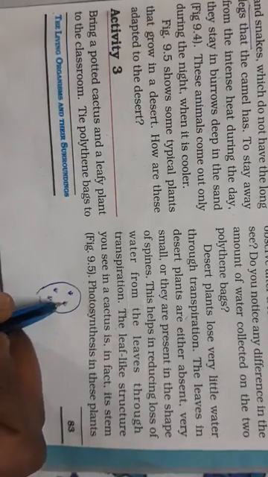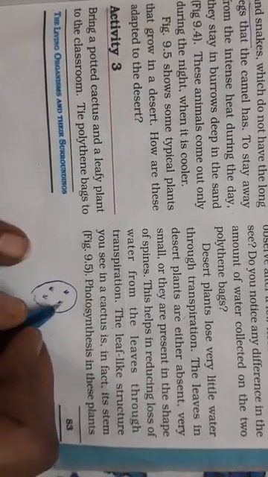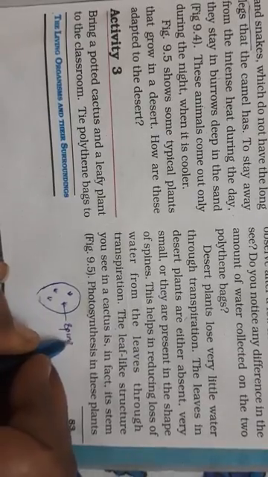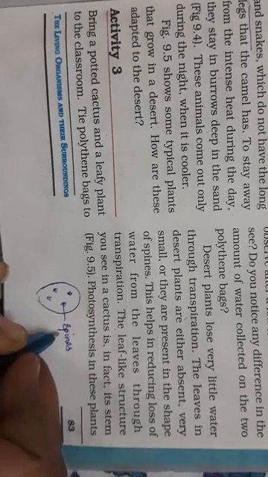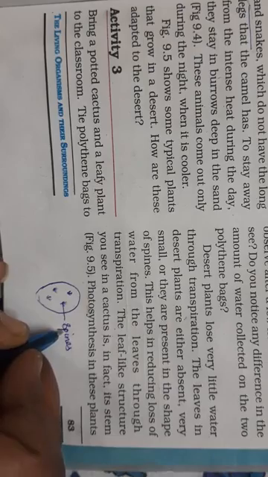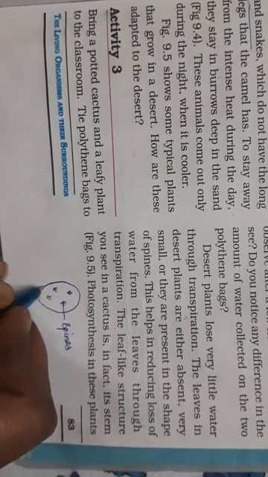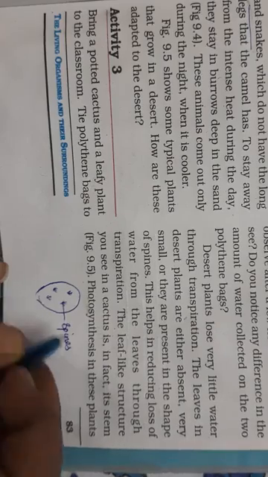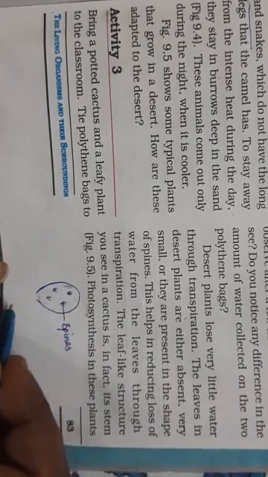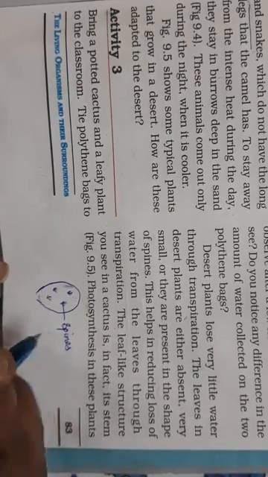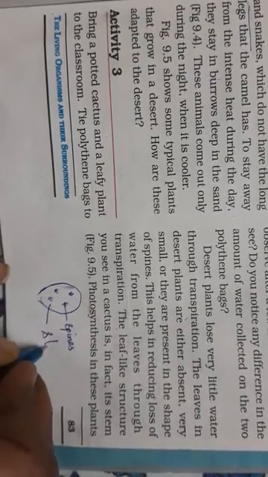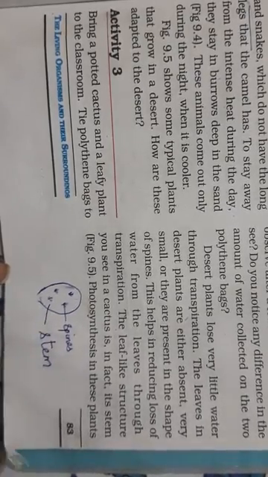So children, these spines are actually the leaves of the cactus. So you must now ask, ma'am, what about this green part? What is this green part? The green part that you see in the cactus, that is actually the stem of the cactus.